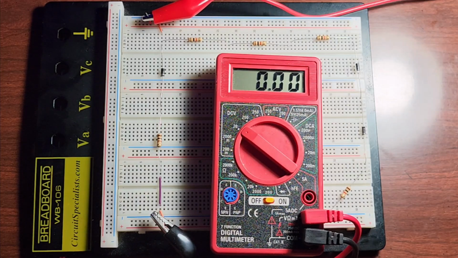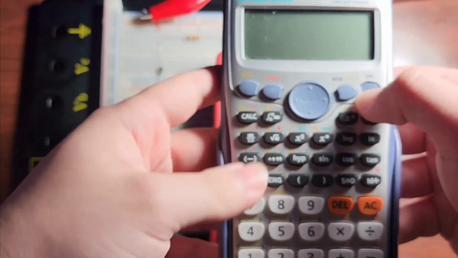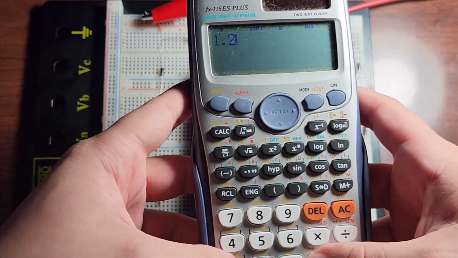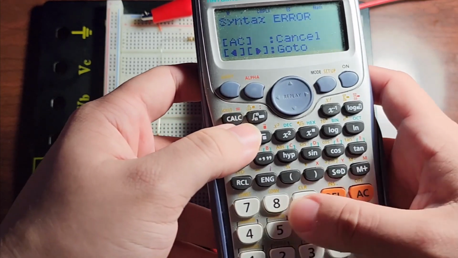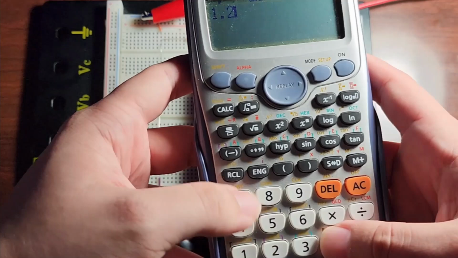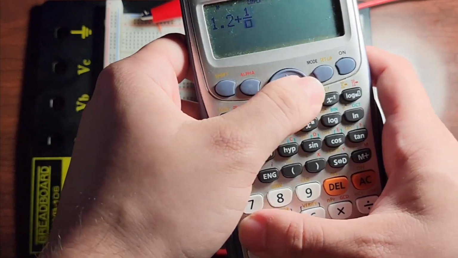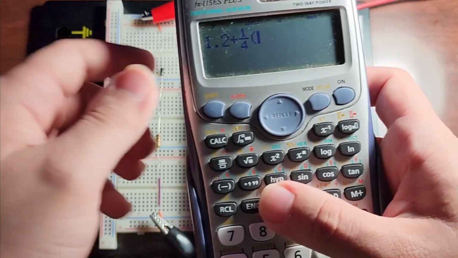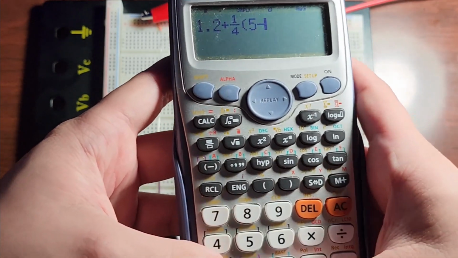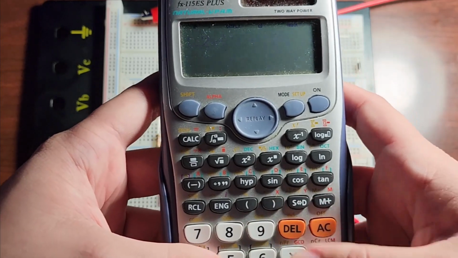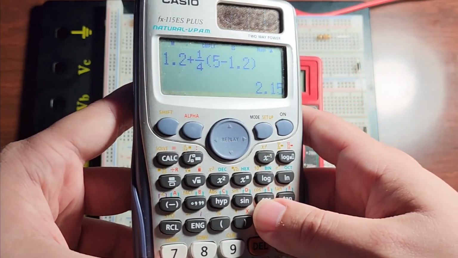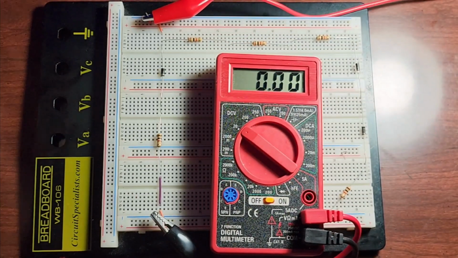Okay, so what will our Vout be then if we have it at 5? Well, let me use my calculator here if I can find it. Oh, there it is. So what we'll do is we'll have 1.2 plus 1/4. What is our Vn? Well, our Vn is 5 minus 1.2. So our Vout should be about 2.15 volts. So we'll check that.